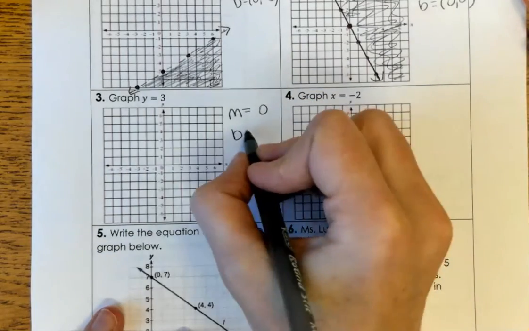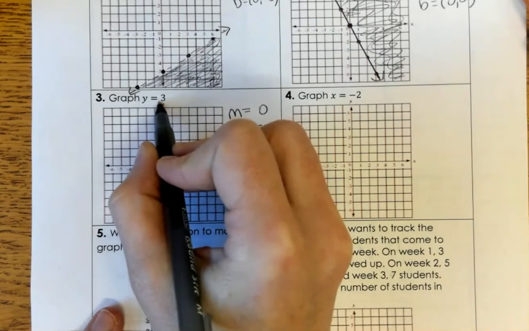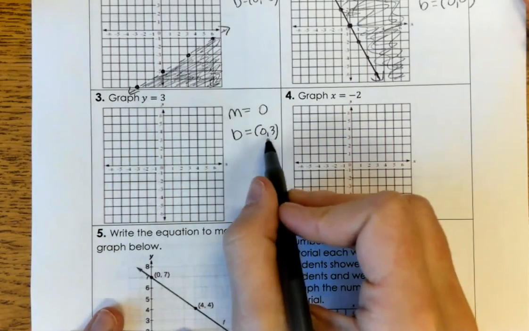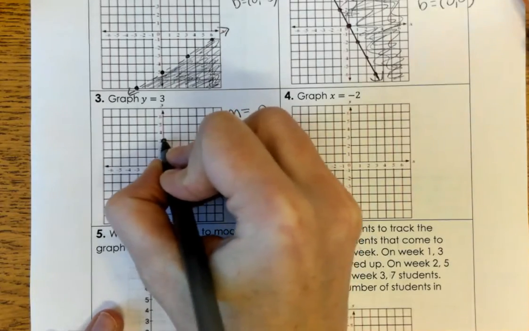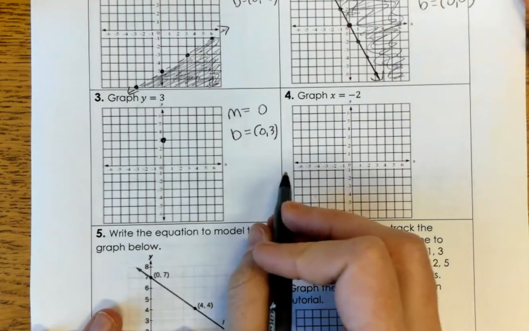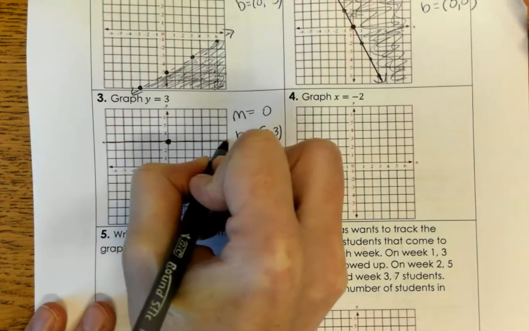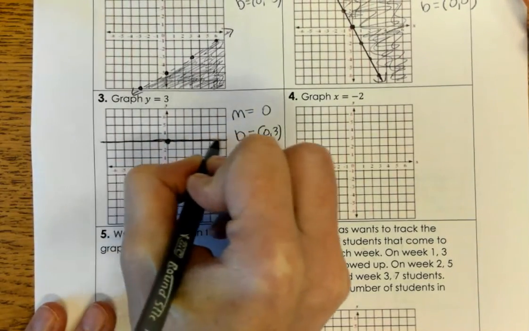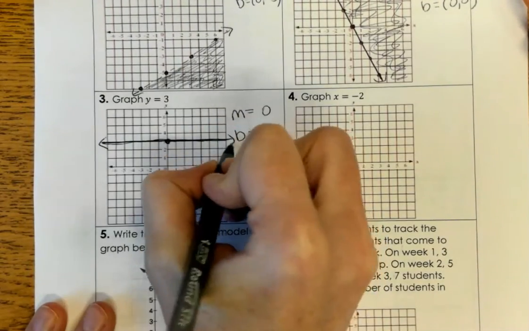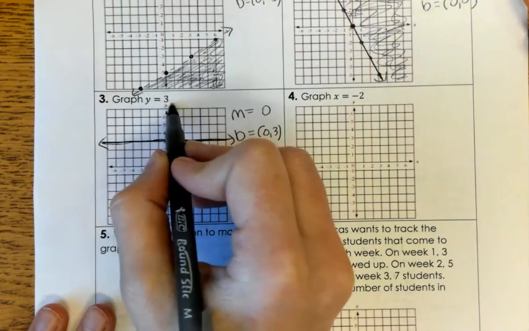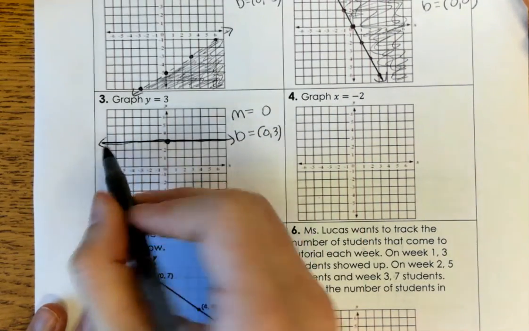We do have a y-intercept, and it's (0, 3). Remember, the constant is the y-intercept, so (0, 3). I'm going to start off by plotting that y-intercept, and then I know it's a horizontal line, so it's going to be parallel to the x-axis. And now you can see why that equation y equals 3 makes sense, because every single point on this line has a y value of 3.